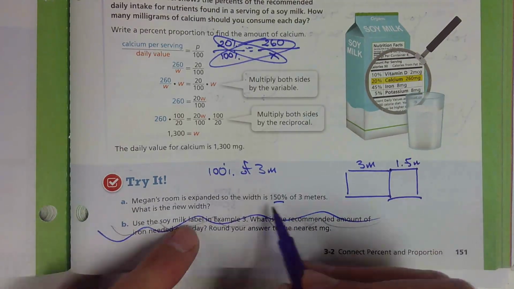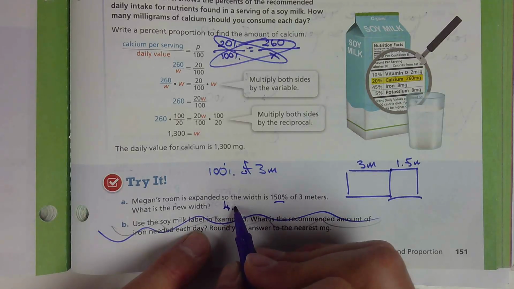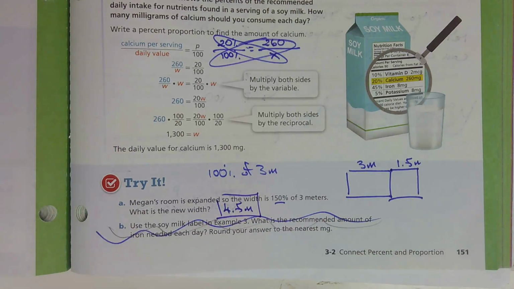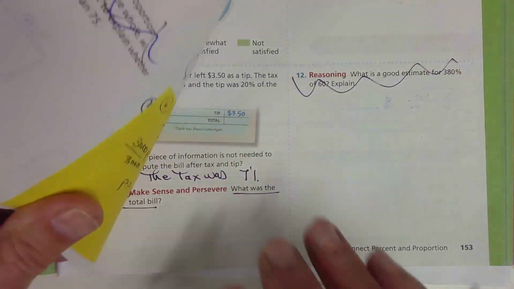And what's the new width? It's going to be 4.5 meters. Okay? So again, some of these problems are pretty easy.